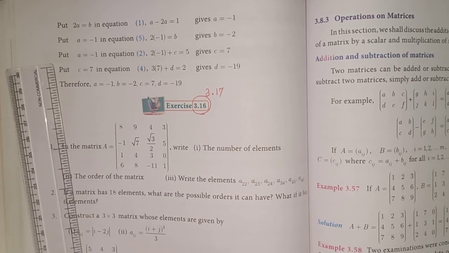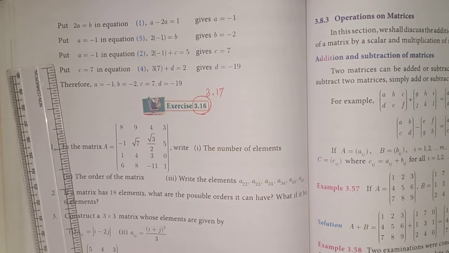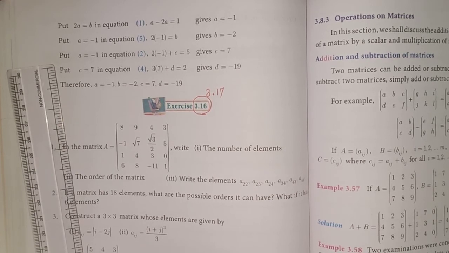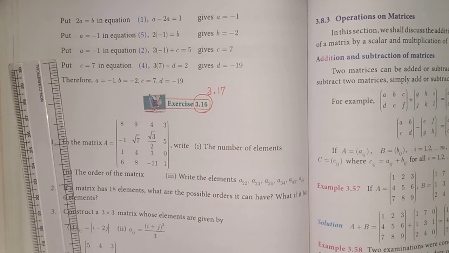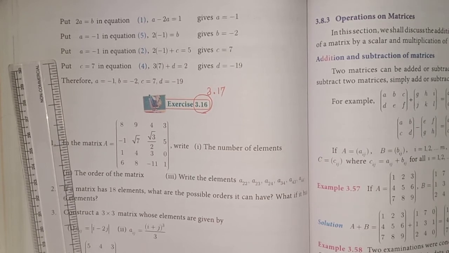Before getting to that exercise 3.17, just revise. Please revise the definition of a matrix and the different types of matrices. Then only you can easily understand. Actually, it's one of the easiest parts in the algebra chapter. Very easy only. Okay, learn all the definitions and properties. Thank you, children.